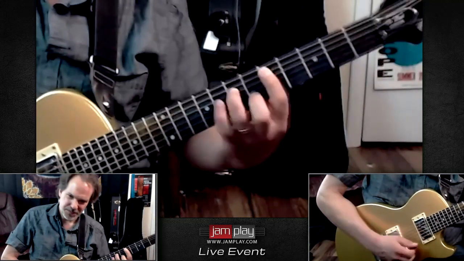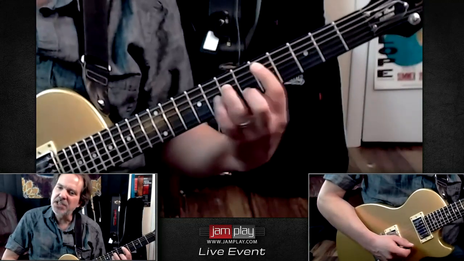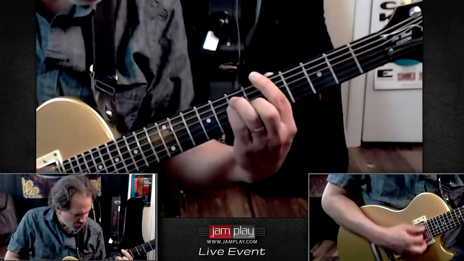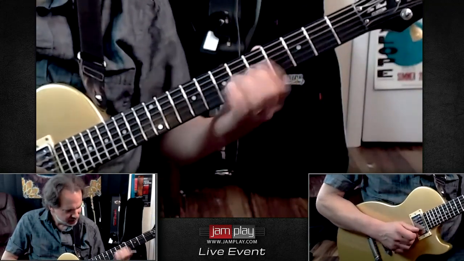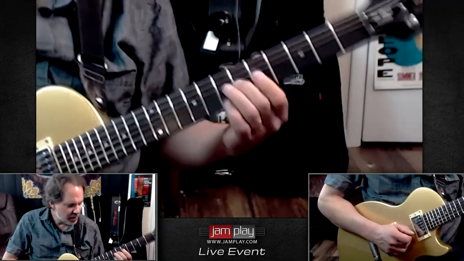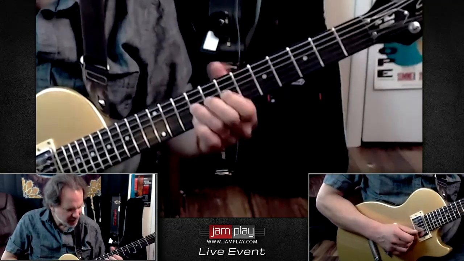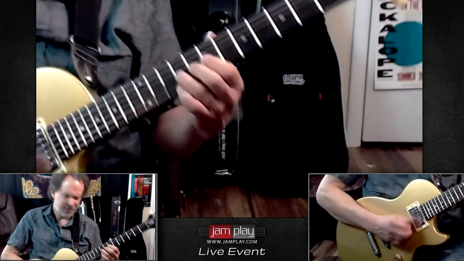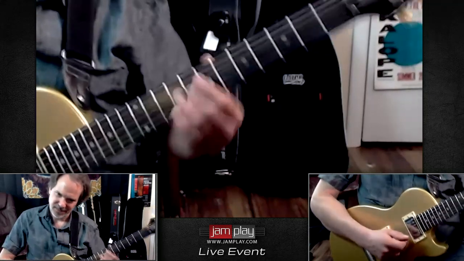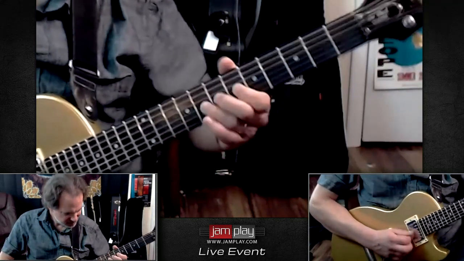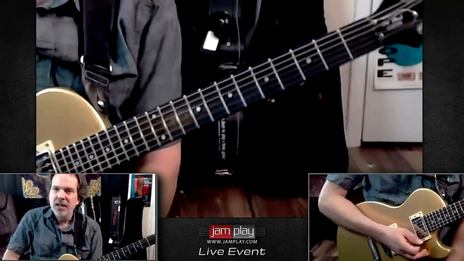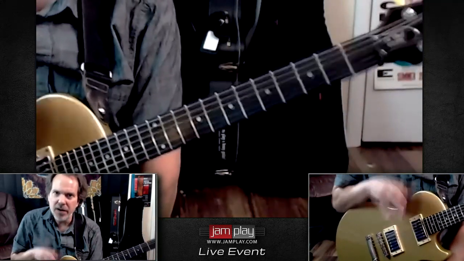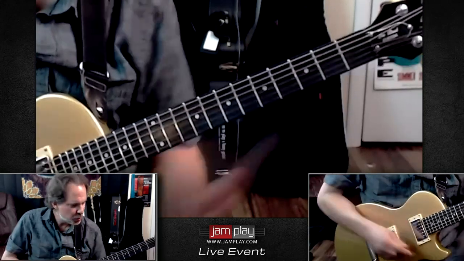But there, that flat 6 implies a minor 4 chord. If I use, say, a sharp 2, no, let's say a sharp 4. That note pointed us very, very clearly and very, very strongly to a new chord.